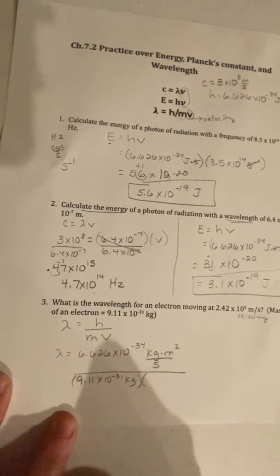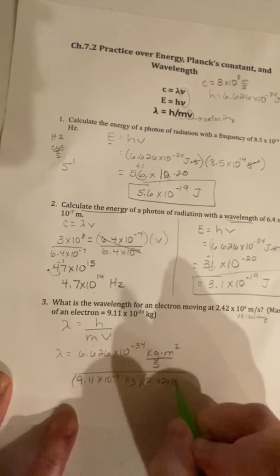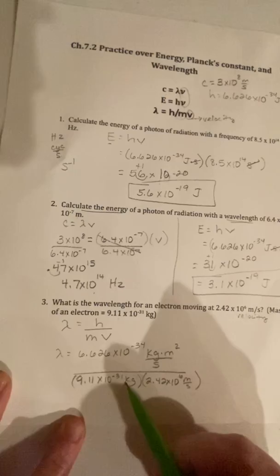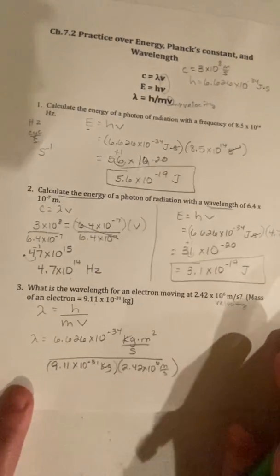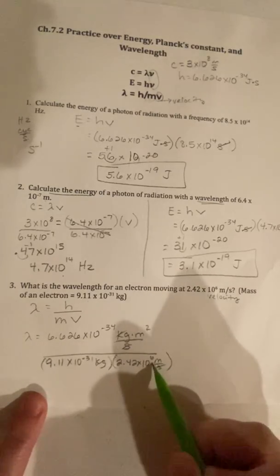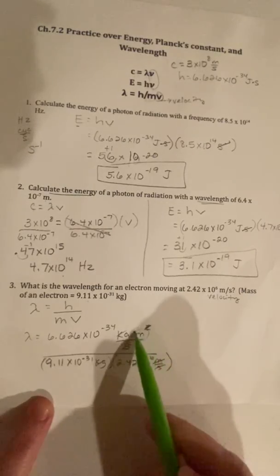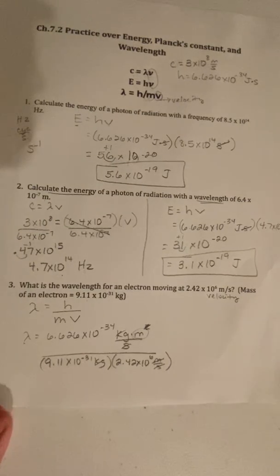And then I'm going to be multiplying that by the velocity, which is the 2.42 times 10 to the 6th meters per second. So if we look at all of our units here, kilograms here will cancel with kilograms there. Seconds are going to cancel with those seconds. This meters is going to cancel with one of those. So the only thing that's left is this meter unit right there, which that's what wavelength is measured in. So we have a meter left.